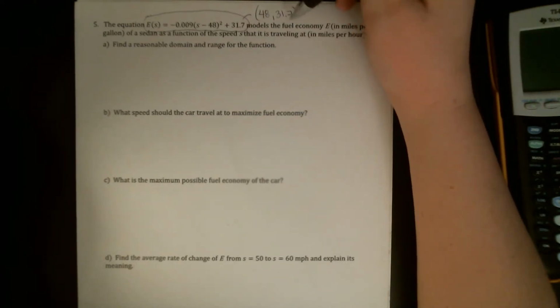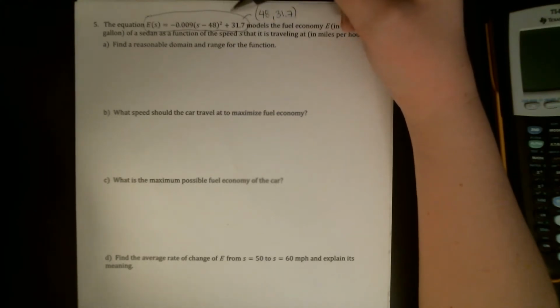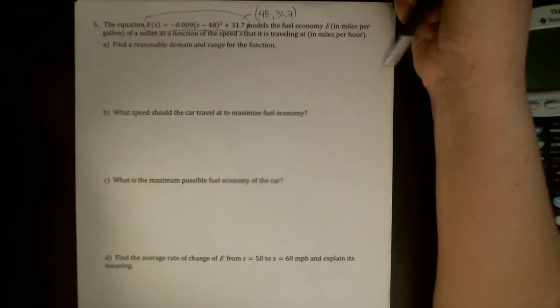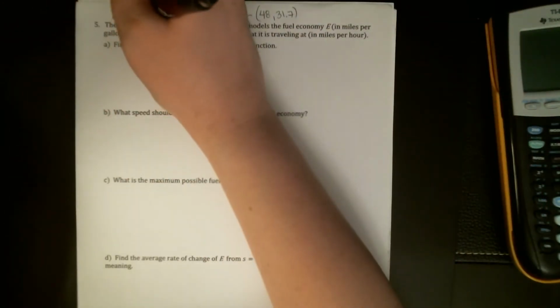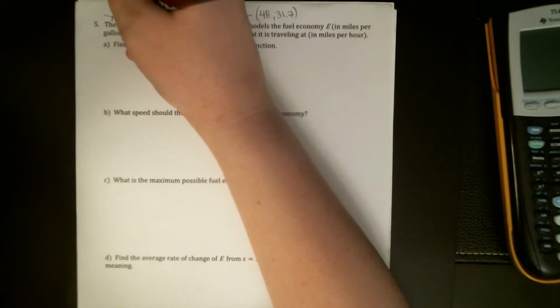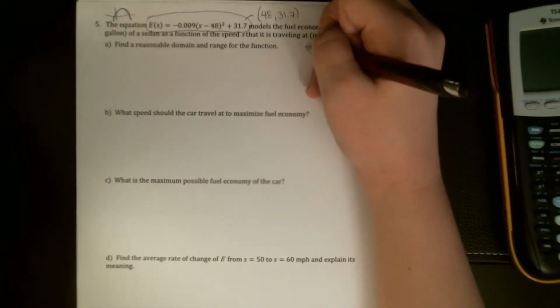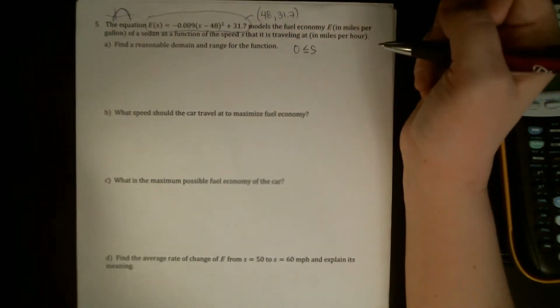So here, I'm going to say that we don't want to look at negative speed, although I will point out that you can have negative velocity. That just means going the other direction. But if I've got some parabola opening down, then at some point, I don't know where, I'm going to cross the y-axis. And this is going to say that if I slow down and then stop and then start going negative speeds, going backwards, that my fuel economy keeps dropping, which seems like garbage to me. So I think we definitely want s to be greater than or equal to 0. So I'm not going to look at negative speed.